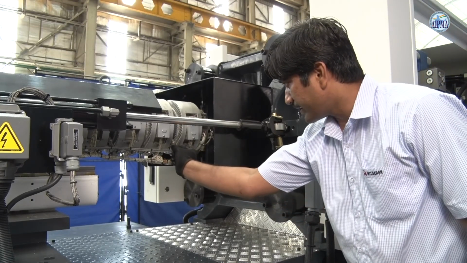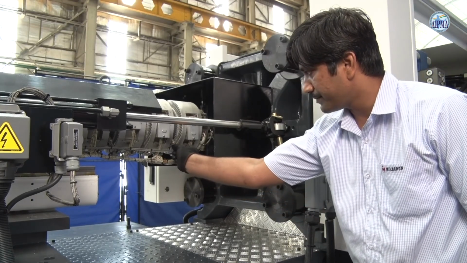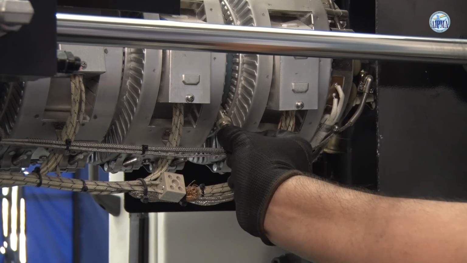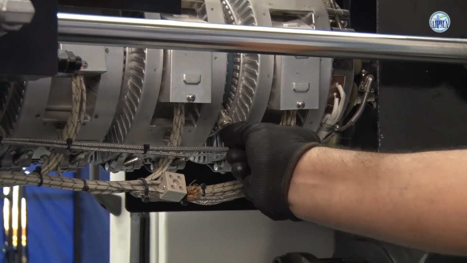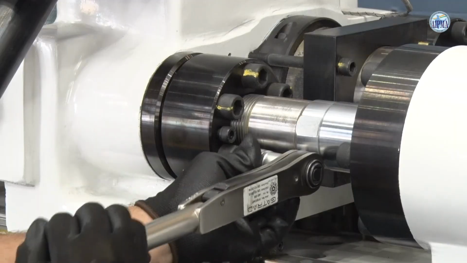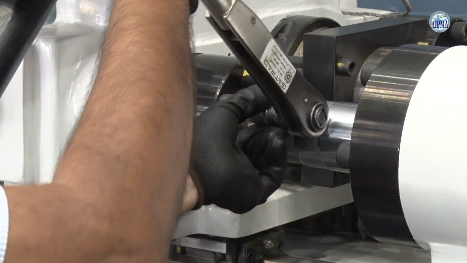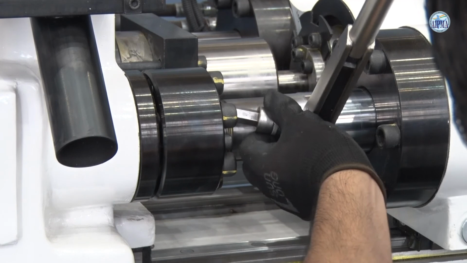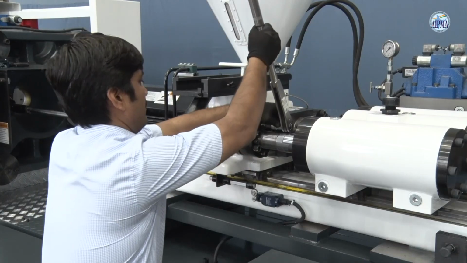Check the thermocouple for any breakage or loosening. Tighten and change if required. Don't use joints for thermocouple wiring. Check injection piston nut for loosening. If found loose, tighten same as per procedure of injection nut tightening.